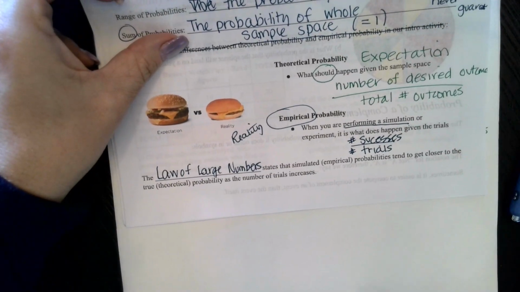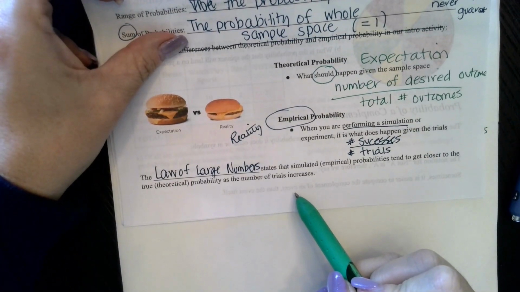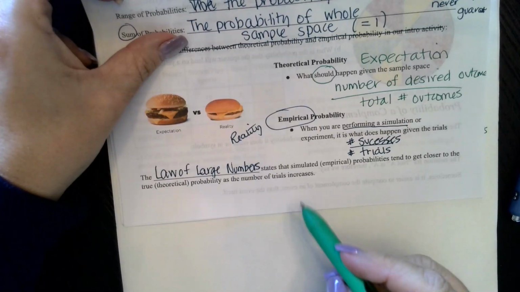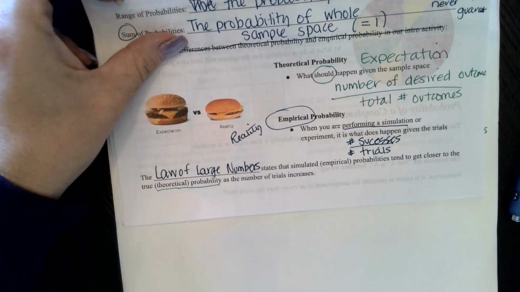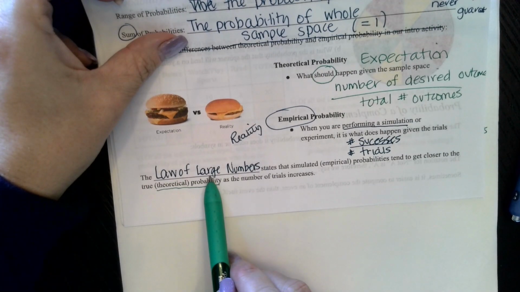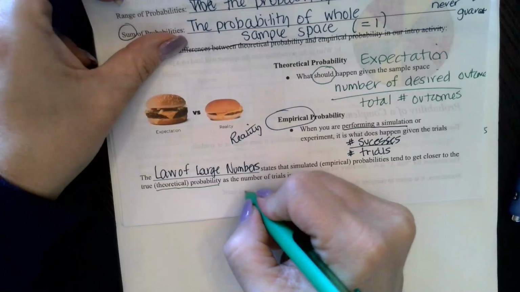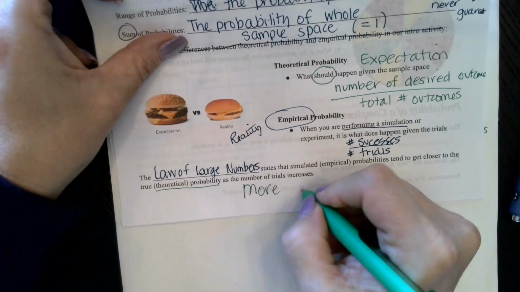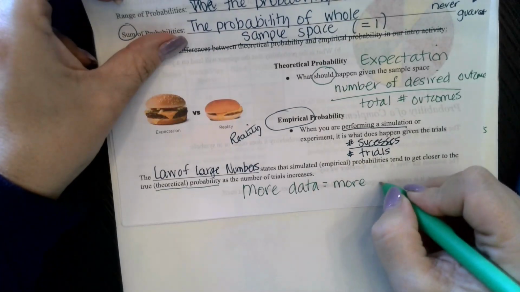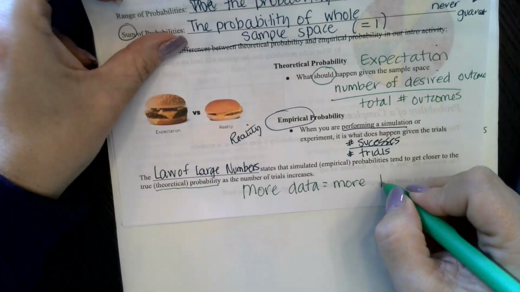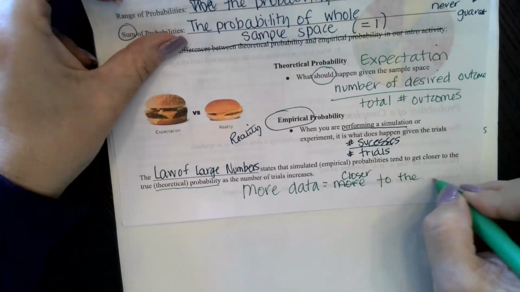If we took a survey of 22 people in the class and we got a result, versus taking a survey of 22,000 people, we're probably going to get closer to our theoretical probability as our numbers increase in our simulation. So bottom line here is more data equals closer to the theoretical.